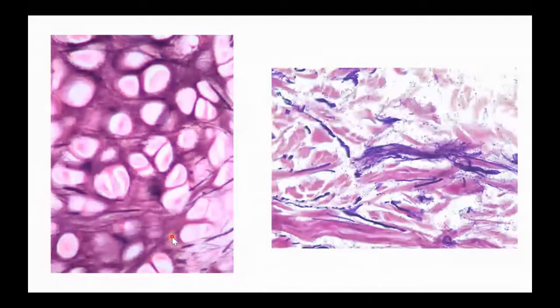So here, let's recap. Anytime you see purple, we know that the name is going to have elastic in it. If you see purple with these big deer track cells, elastic cartilage. If you just see purple and pink, dense elastic connective tissue.